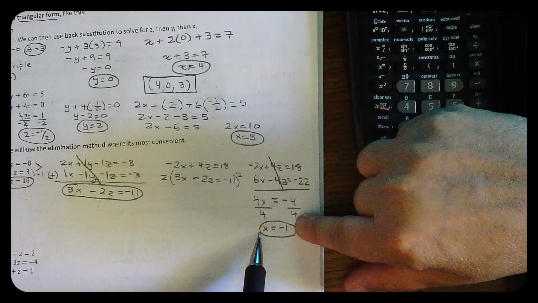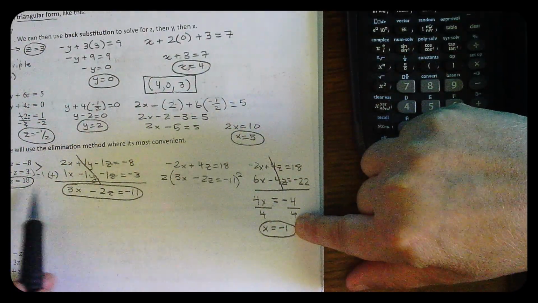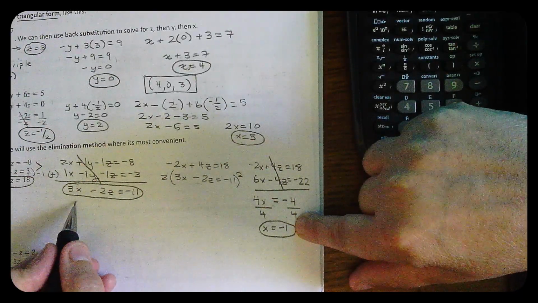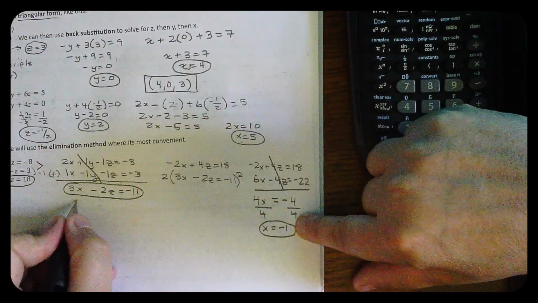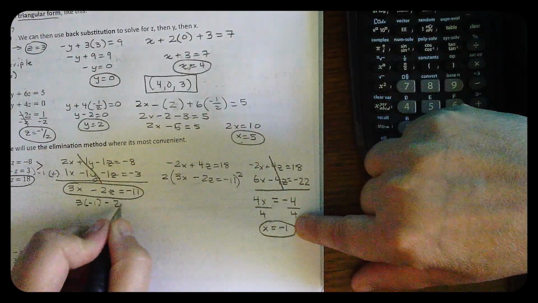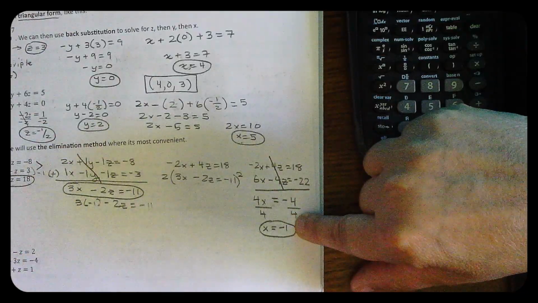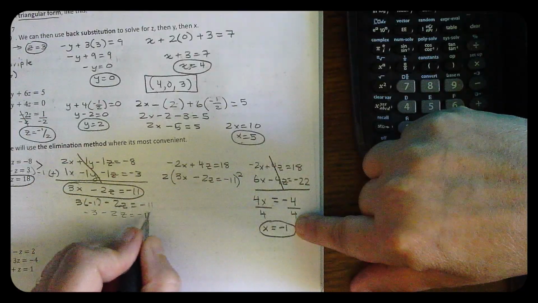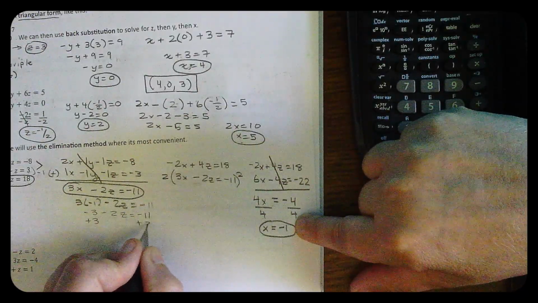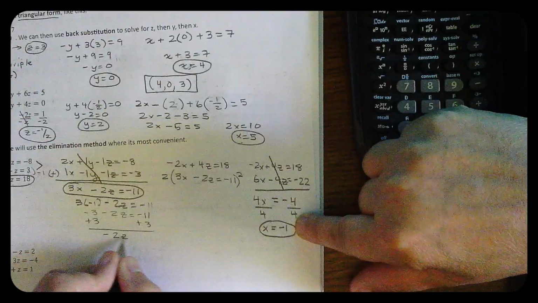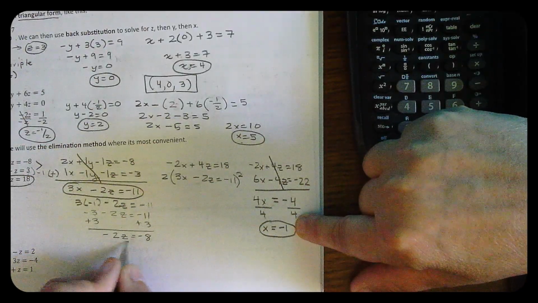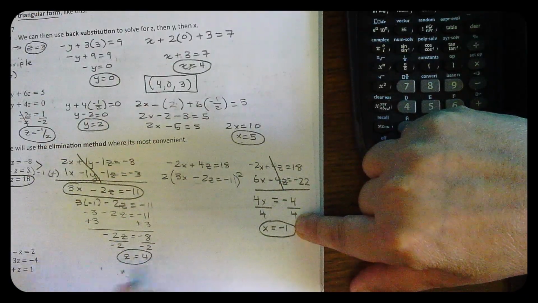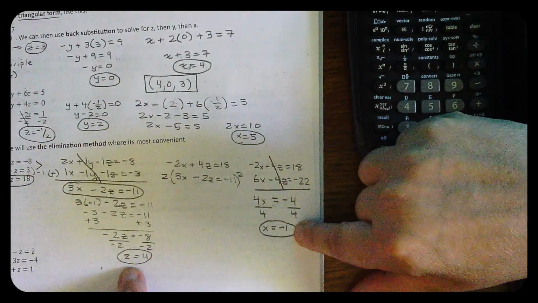So I now know x, so I want to go back to the equations that had an x and then one other unknown. So I'm just going to do that here because there's space right here. So that's 3 times negative 1 minus 2z equals negative 11, which is negative 3 minus 2z equals negative 11. So I add 3, and I get negative 2z equals negative 8. And divide by negative 2, and z equals 4. So now I have x is negative 1 and z is 4.